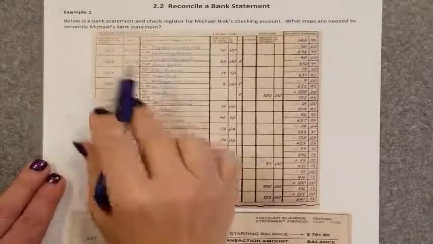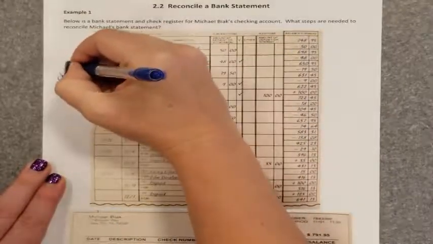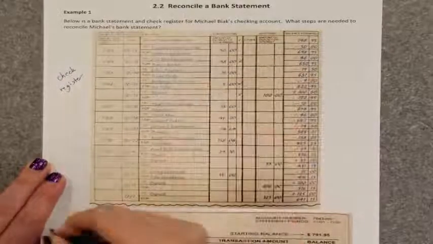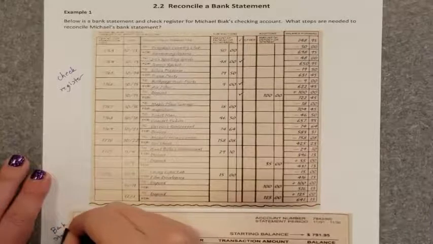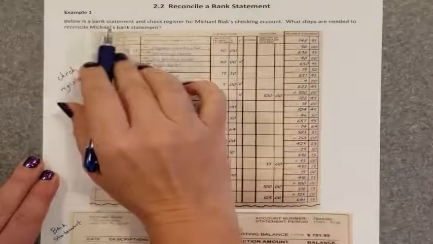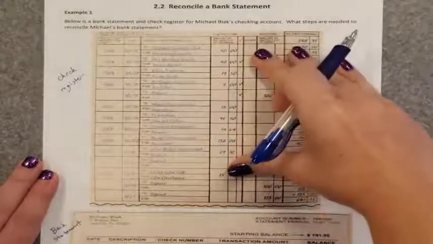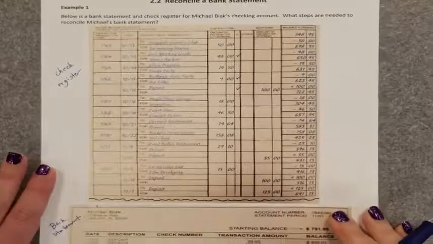Example 1. Below we have a check register. So this is our check register. And we have the statement that came in the mail from the bank. So this is our bank statement. It wants to know what are the steps needed to reconcile his bank statement. So we want to make sure, did my register, my physical written record, match the record of the bank? So how do we do that?